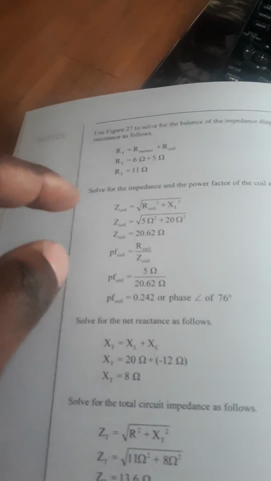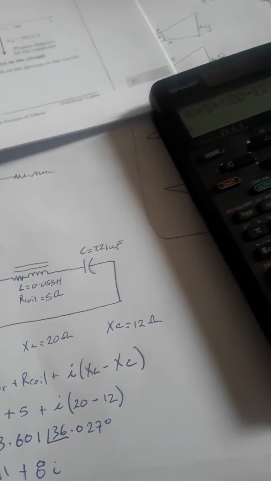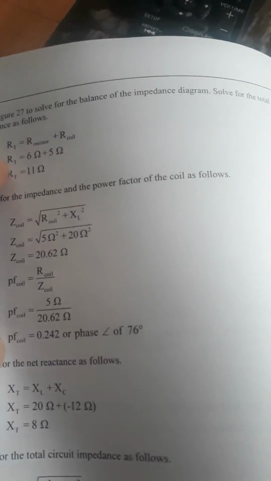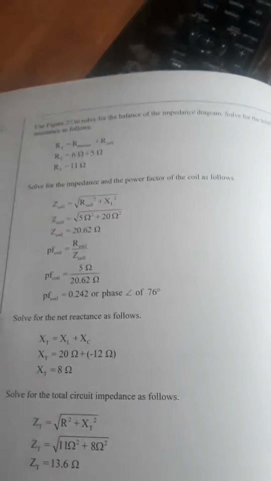And just to go back in the book here, there you have RT is equal to 11. So if we go back to the book here, you see they work it out as 11 for RT. Your XT is 8, your ZT is 13.6, and your power factor angle is 36. Same thing we get here.